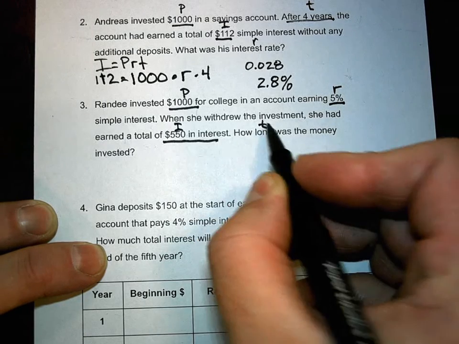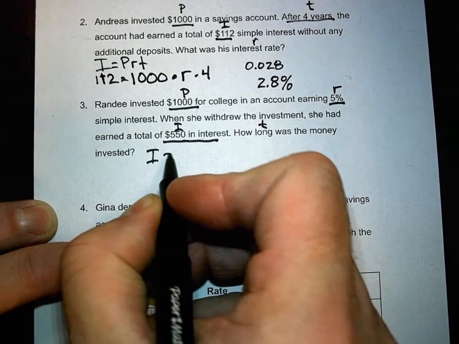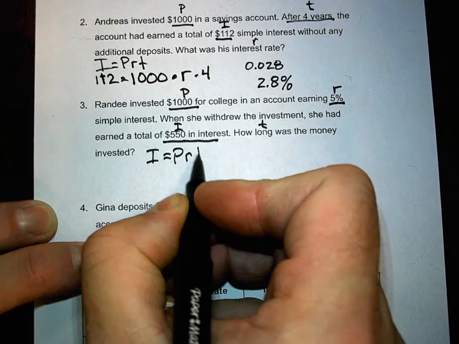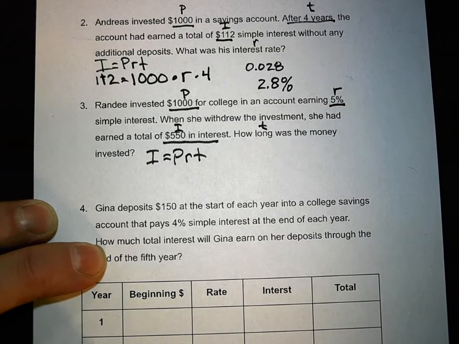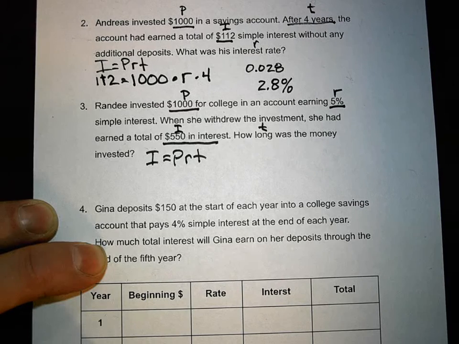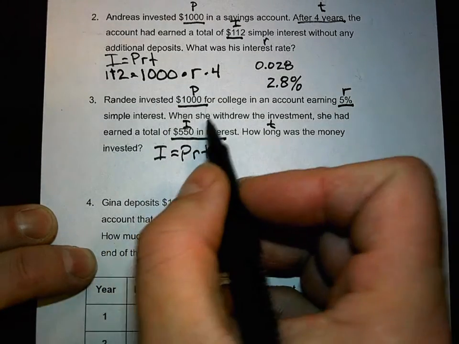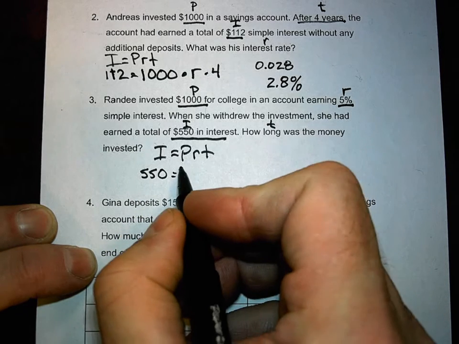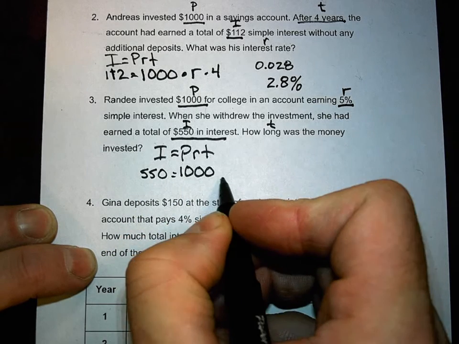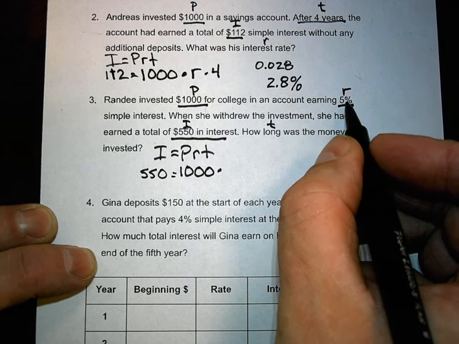Time. So when I go I equals PRT, I put it above there so I won't forget where the elements go. So I, we wrote up here, was 550, right? Equals the principal was $1,000 times R was how much?